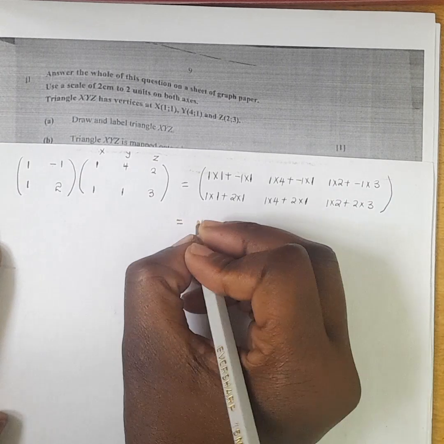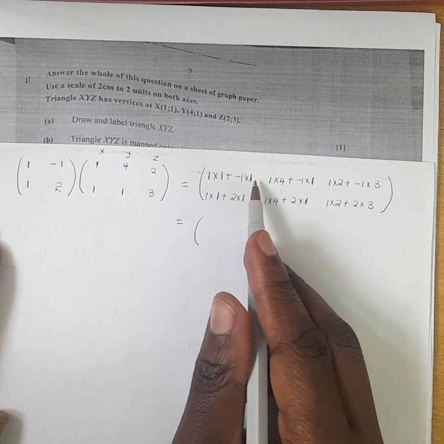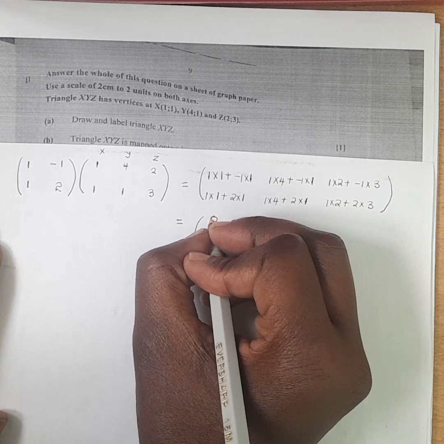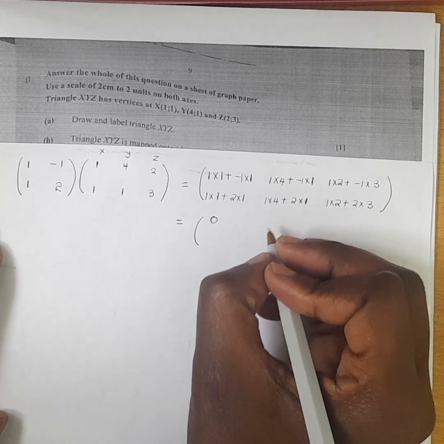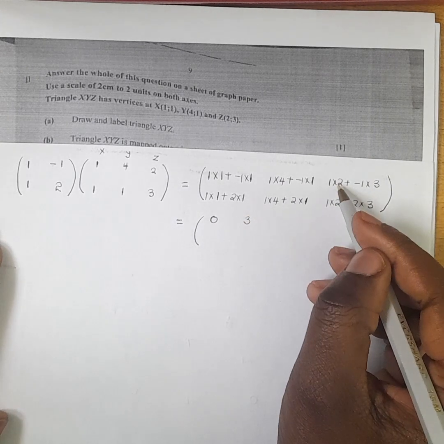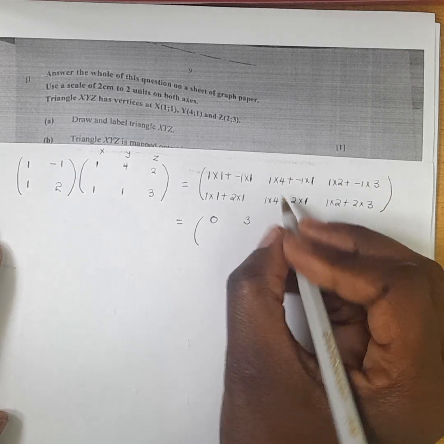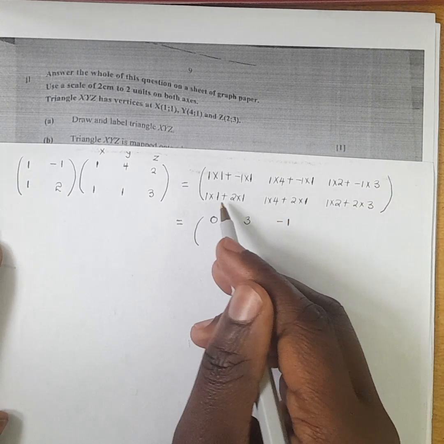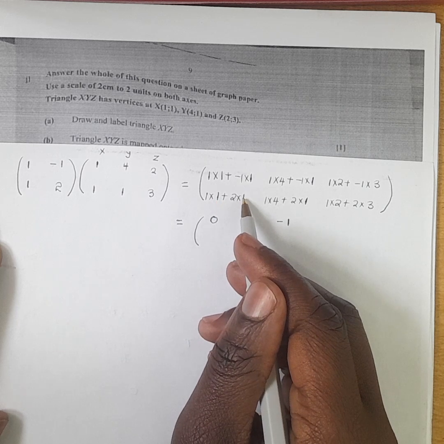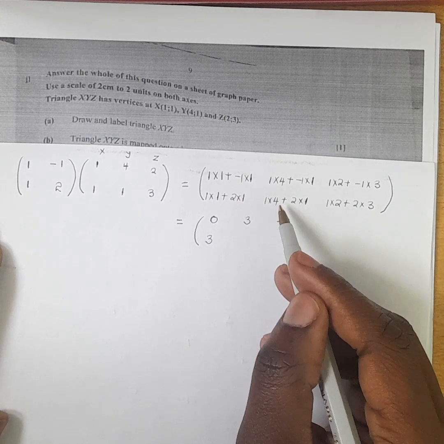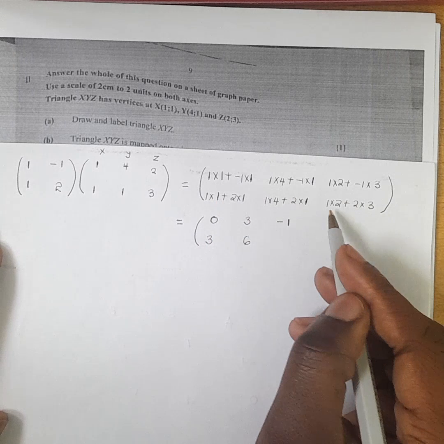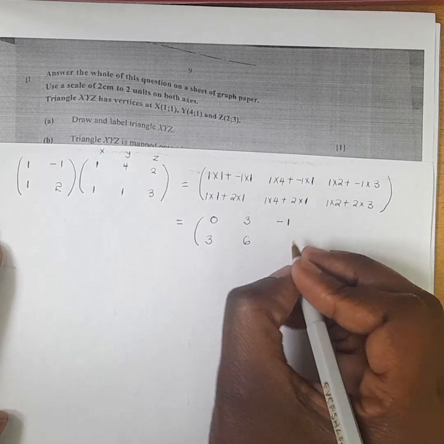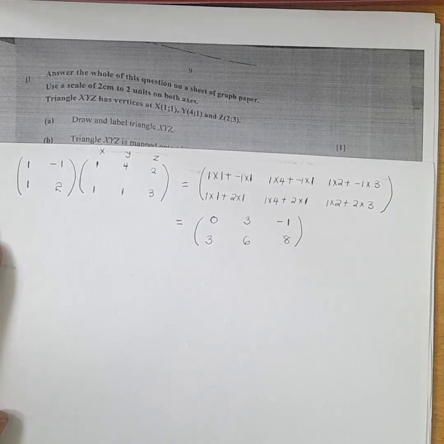And then we add. Here if we say 1 times 1 minus 1 times 1, we are going to get 0. And then 1 times 4, it is 4. 4 minus 1, we get 3. 1 times 2 is 2. 2 minus 3, we get minus 1. 1 times 1 is 1 plus 2 times 1, we get 3. And then 1 times 4, it is 4 plus 2, we get 6. And then finally 1 times 2, it is 2 plus 6, we get 8. So we are going to plot the triangle X1, Y1, Z1 using this.